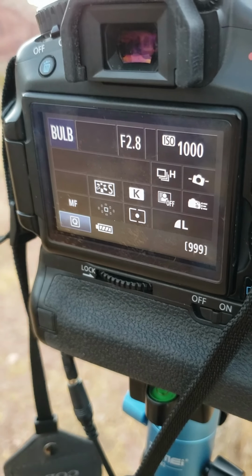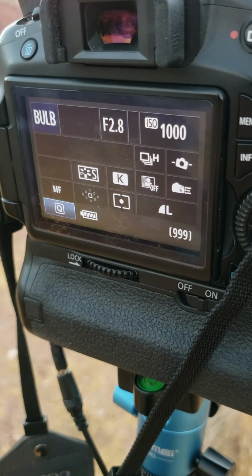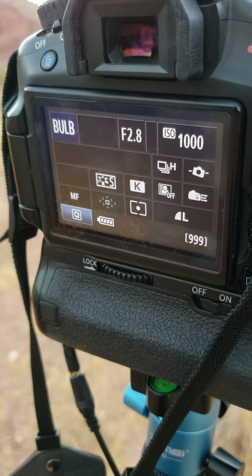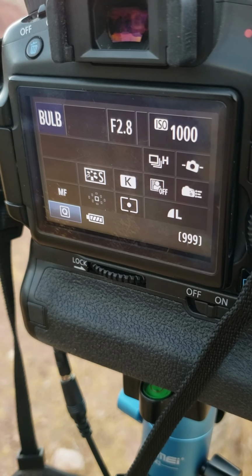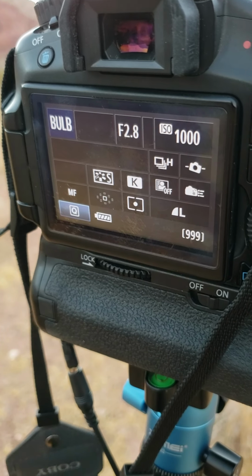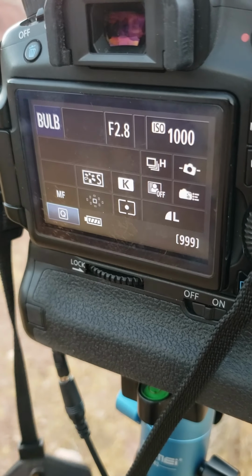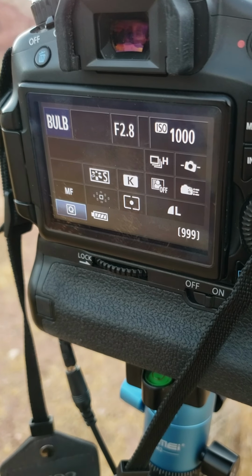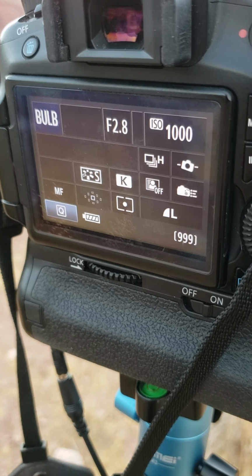If you have the intervalometer, put the camera in bulb mode on the top dial. Set the f-stop to f2.8 or the lowest available for your lens. Set the ISO to 1000, and you can adjust it based on how your test shots turn out. I set the color balance to 4200 to 4500 Kelvin. If you want it more blue, you can go lower, and I'll link a video I did comparing those, and put it in high-speed continuous for the drive mode.